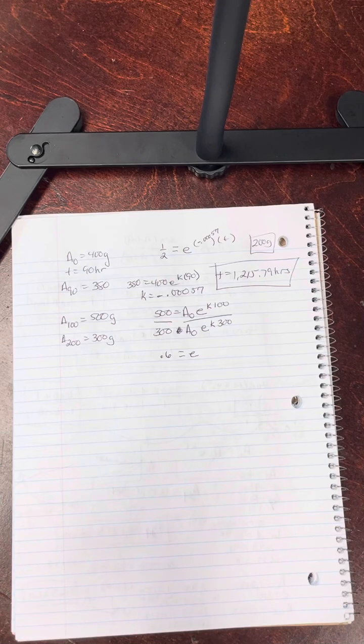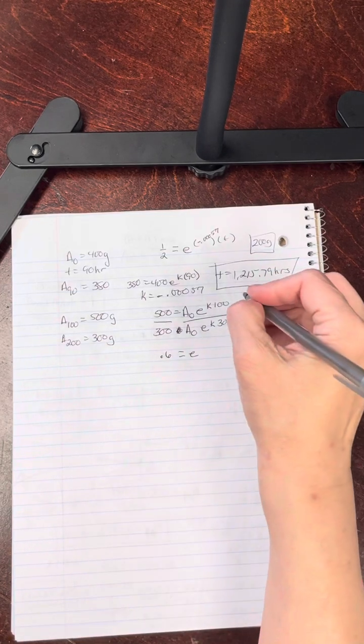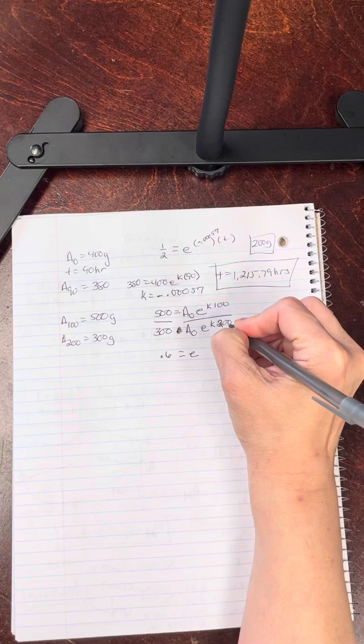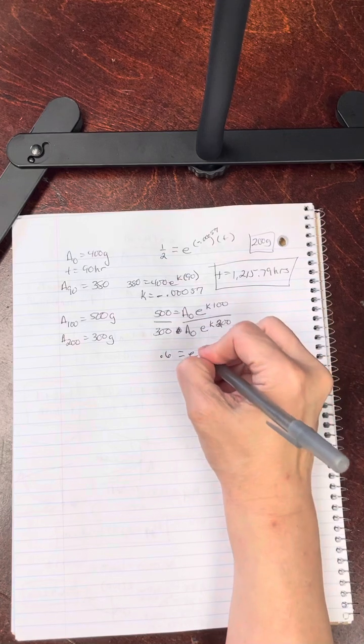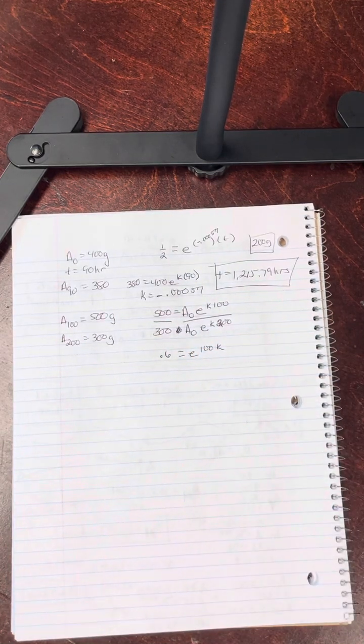So, oh, good grief. I think I pulled the 300 from here. That should have been 200. Yikes. Is that right? Yes, my time was 200. 200 minus 100 should give me 100 with the constant. Okay, I think we're on track here.